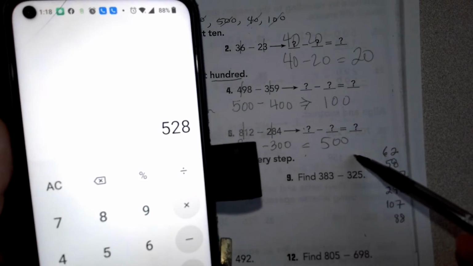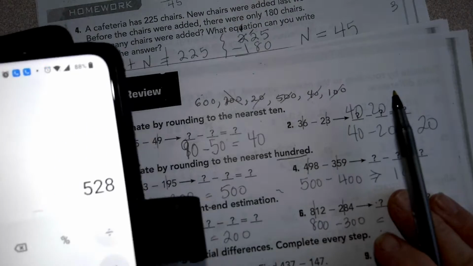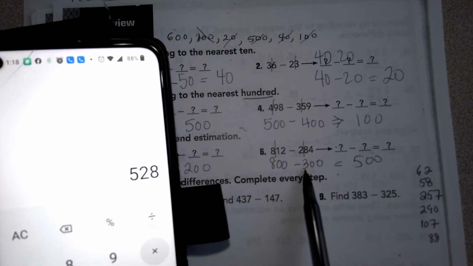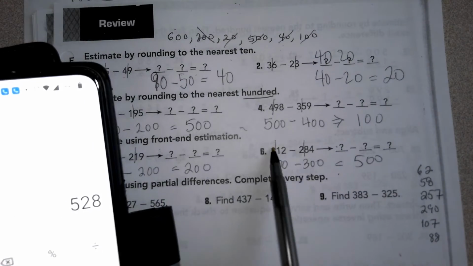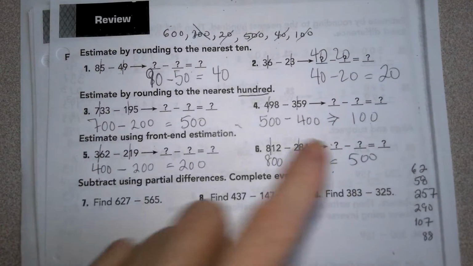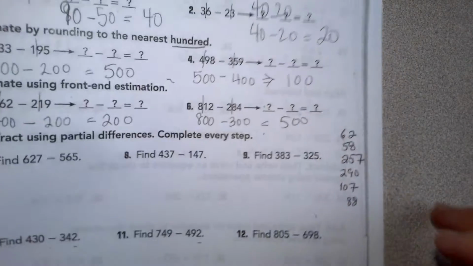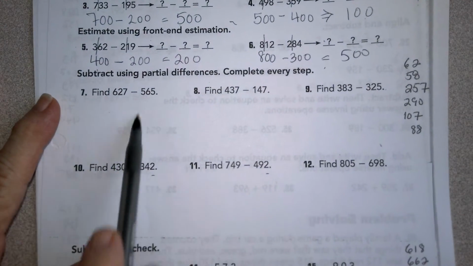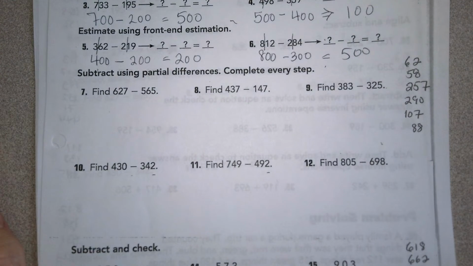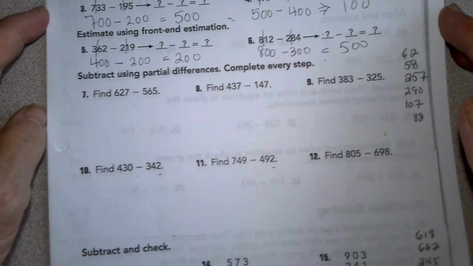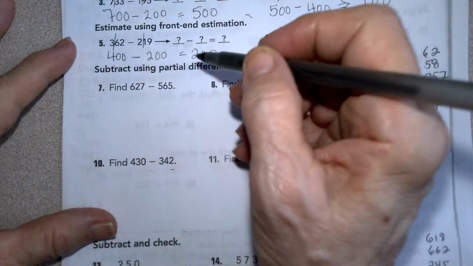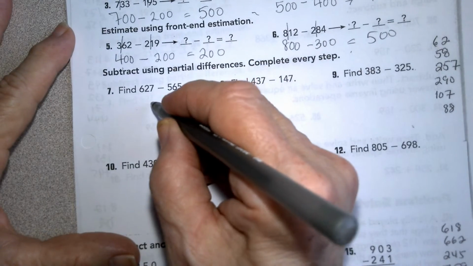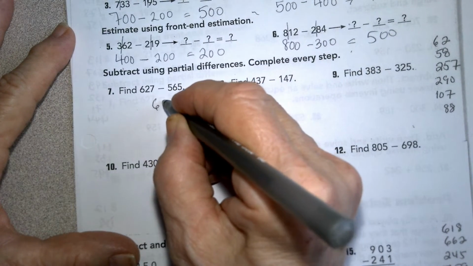What is closer, 500 or 600? 500. So it's better that we really do the true rounding because a front end is not accurate. So it is 500. So now we're going to go ahead and line up these numbers right here. It says subtract using partial differences. We're not doing that. So if you have paper, great. If not, line these up nice and neat.